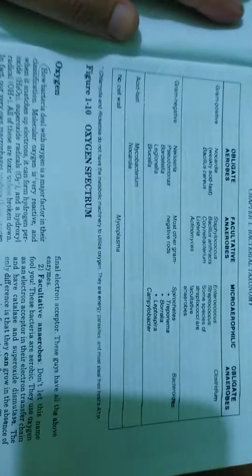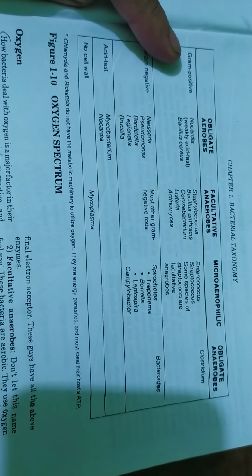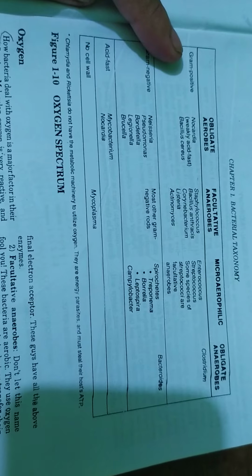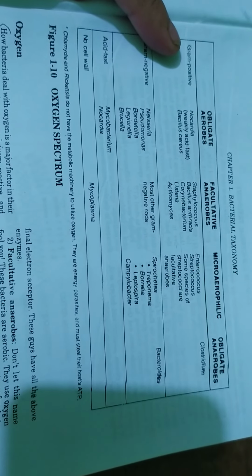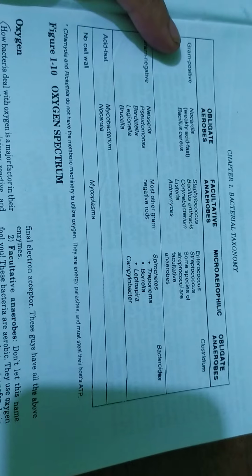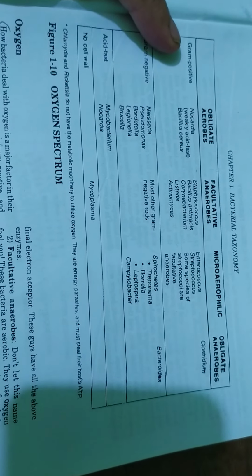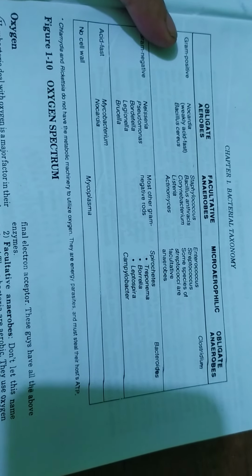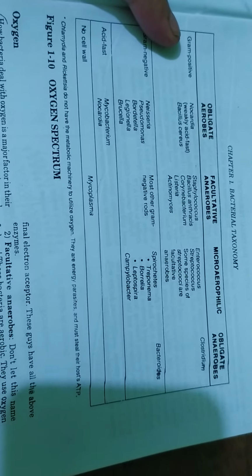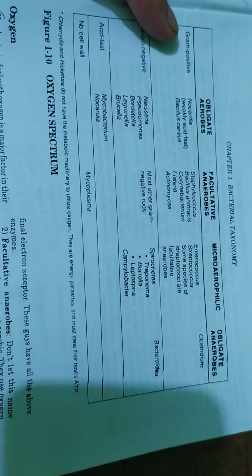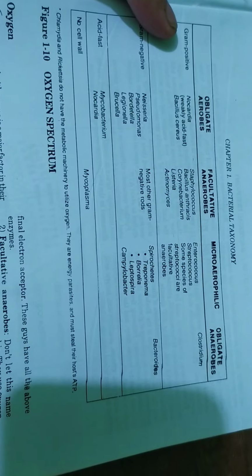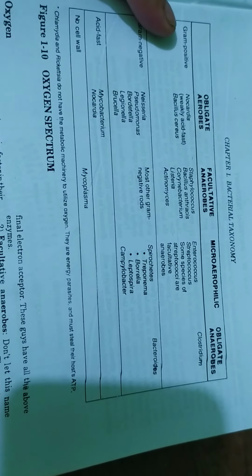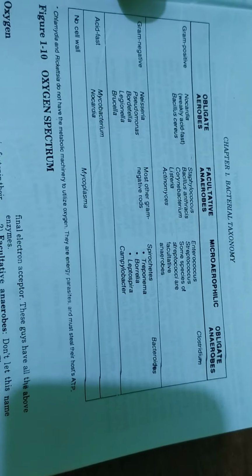So here is the box about gram-positive, gram-negative, acid-fast, and no cell wall. Gram-positive obligate aerobes: Nocardia, weakly acid-fast, Bacillus cereus. Facultative anaerobes: Staphylococcus, Bacillus anthracis, gram-positive Corynebacterium, Listeria, Actinomyces. Gram-positive microaerophilic: Enterococcus, Streptococcus. Some species of streptococci are facultative anaerobes. Obligate anaerobes: Clostridium.